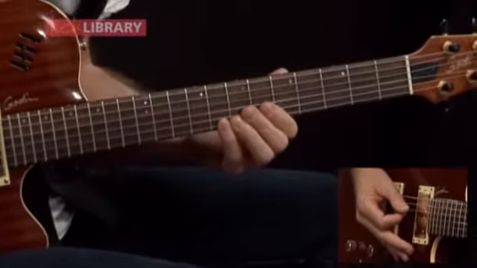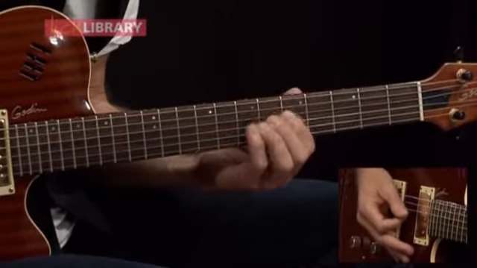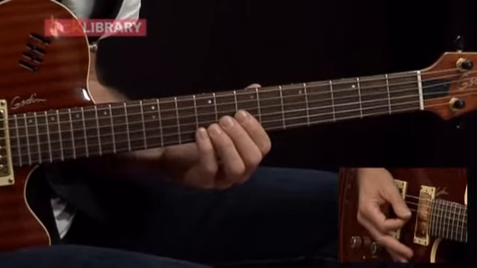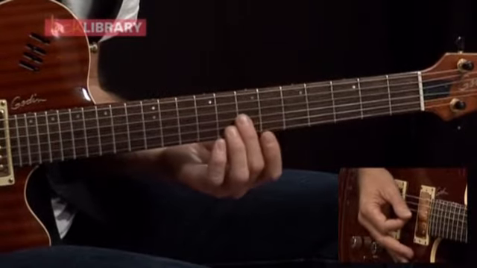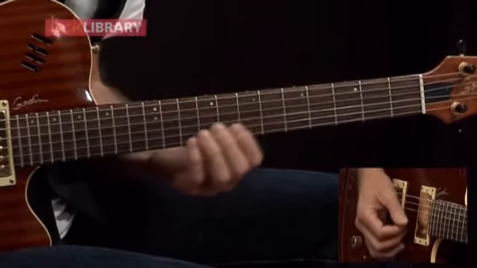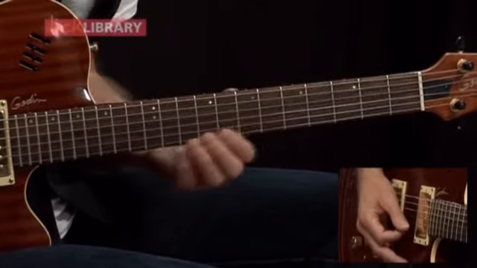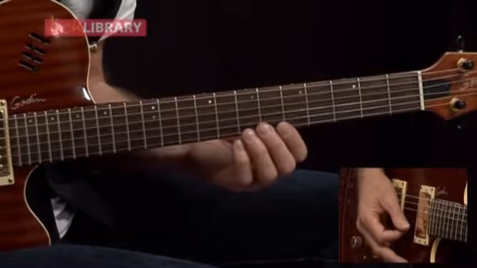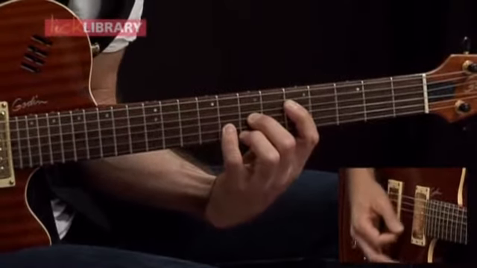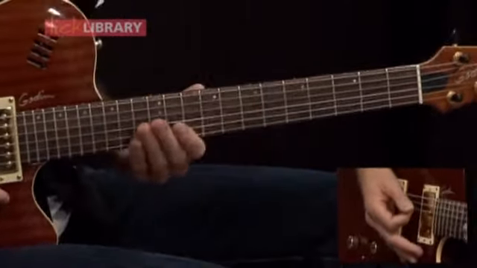We have the 4th string, 5th fret, the 3rd string, 7th fret, and we're going to use the 2nd finger. We have the 2nd string, 4th finger, 8th fret, and the 1st string, 3rd finger, 7th fret. Next shape is this.